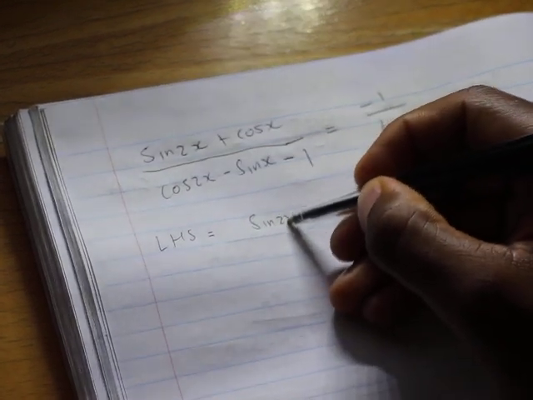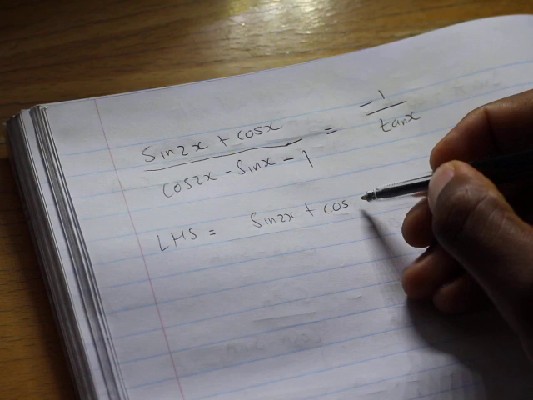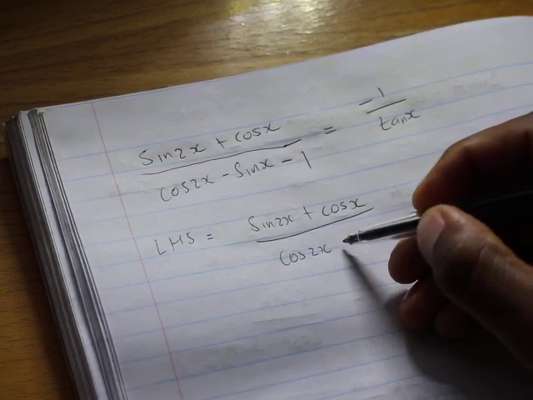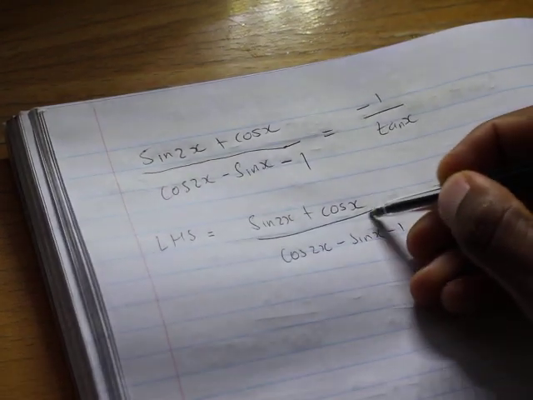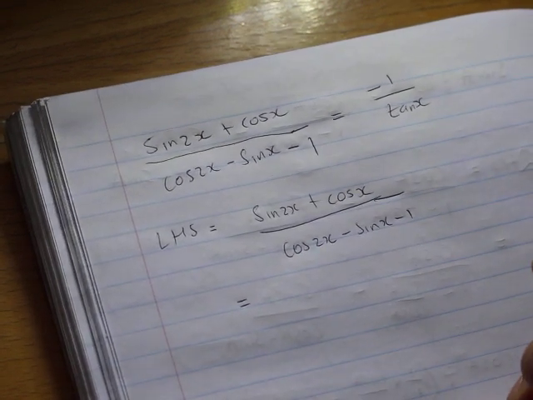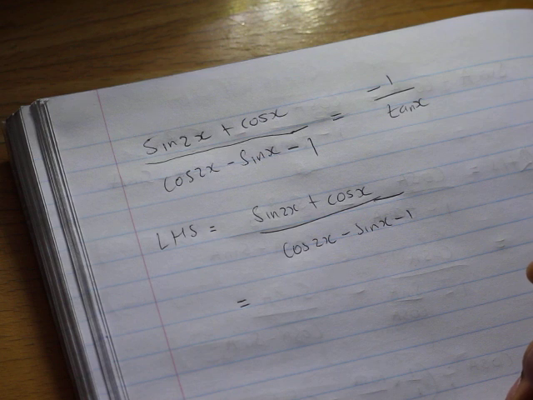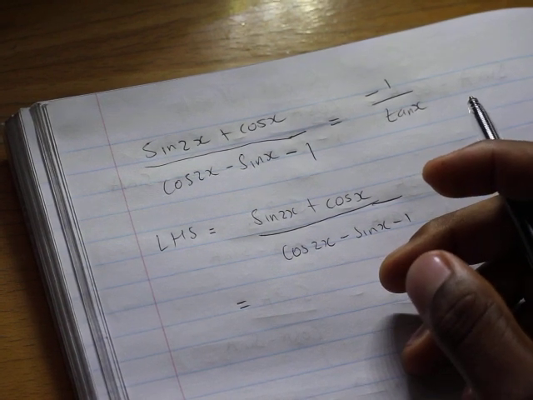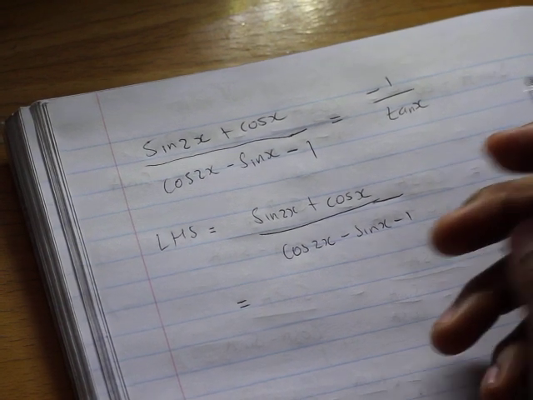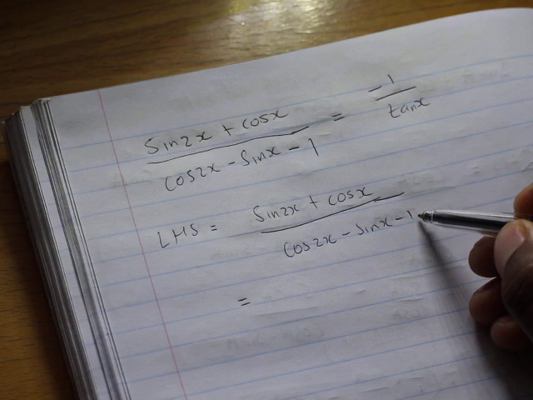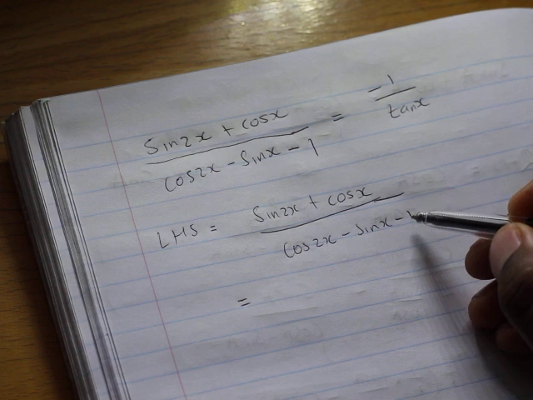So we've got sine 2x on the left hand side plus the cosine of x, and divided by the cosine of 2x minus sine x minus 1. I mean, you guys need to understand that when you're deciding on what identity you need to use to replace cosine of 2x, you first need to think about, okay, what is it that we need in order for us to be able to simplify. For instance, you can see that here there's negative 1. So that means that you need to go for the identity that's got positive 1.